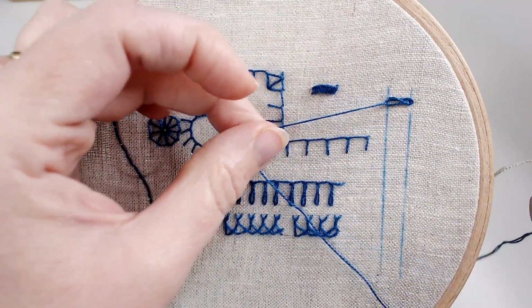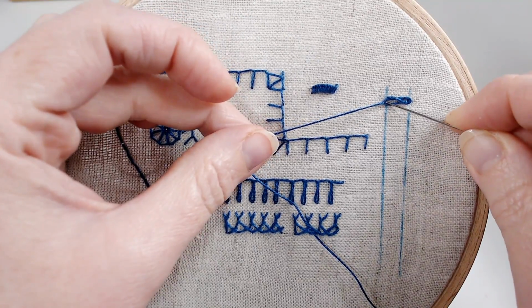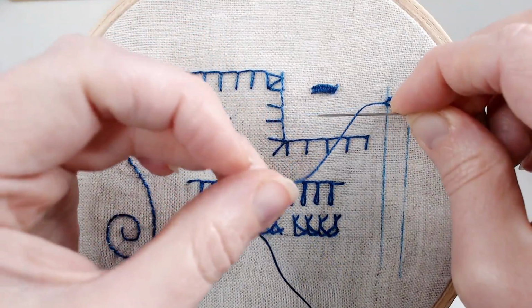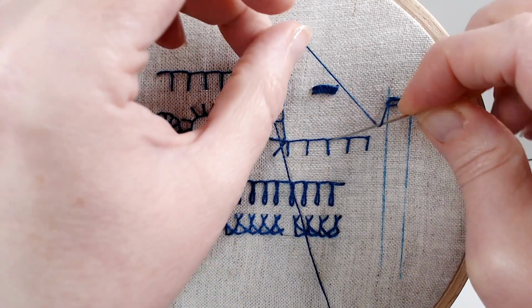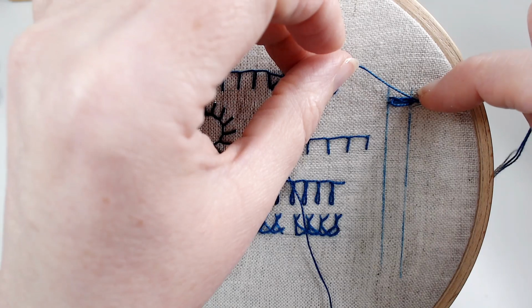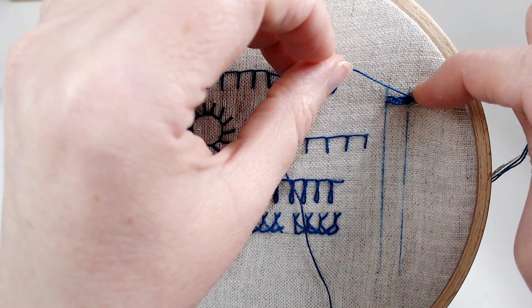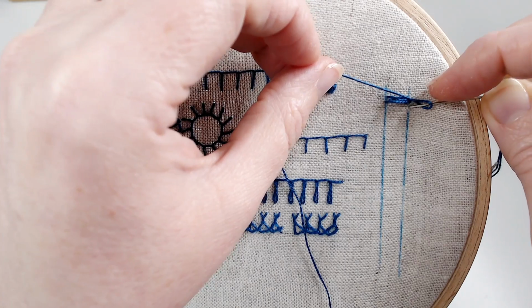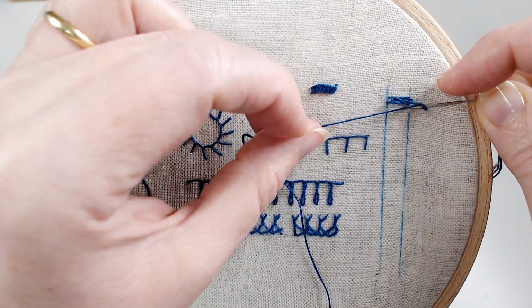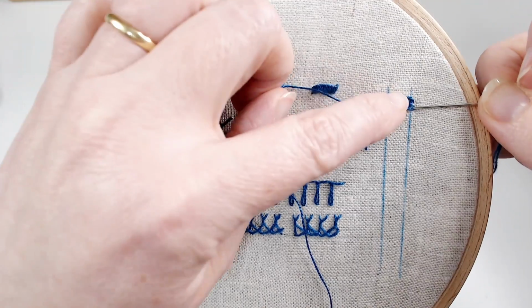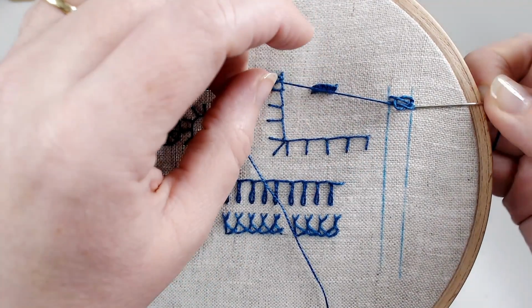So again, we're on the left hand line, thread goes round in a loop. I'm going to go over the needle and under the needle, use my finger to hold that in place while I pull back to the right hand line. I'm going to take the tip of my needle down on that line next to where that thread came out, and I'm just going to pull to tighten that up.